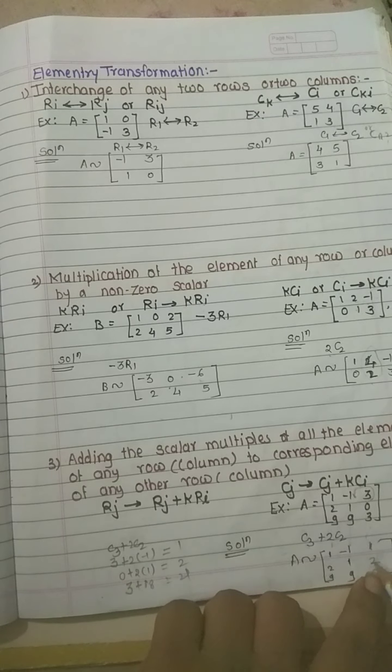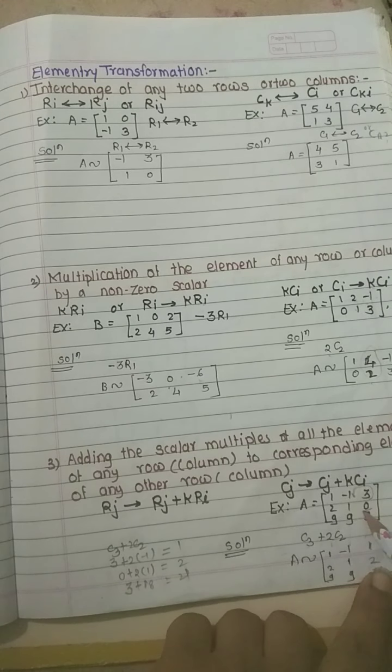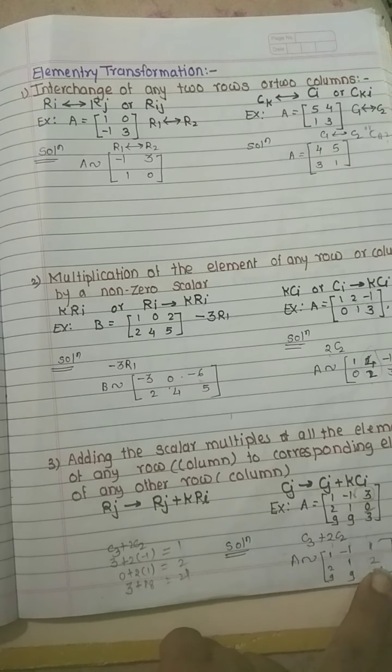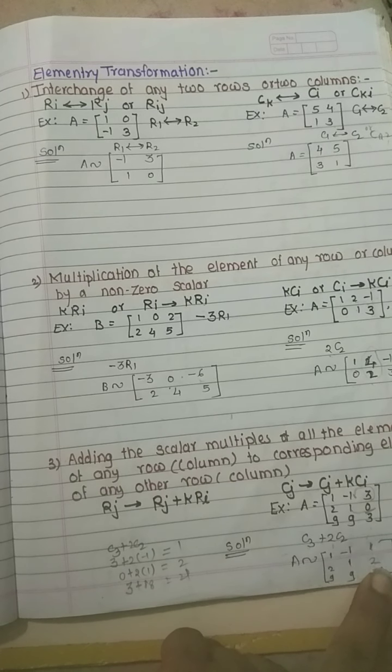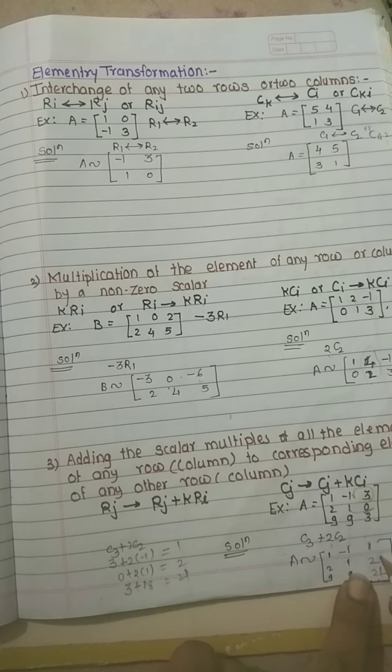The C3 element is nothing but 0 plus 2 into the corresponding element of 0, which is nothing but 1. 2 into 1 is nothing but 2. 2 plus 0 is nothing but 2. Therefore, the required number is nothing but 2. Similarly, find the next elements.